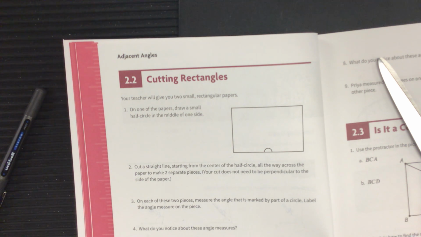Number 4, what do you notice about these two angles? So what have we already said? They add up to 180. There's going to be a term that we talk about that's special to adding up to 180, but right now we know that they add up to 180. They form a straight line.